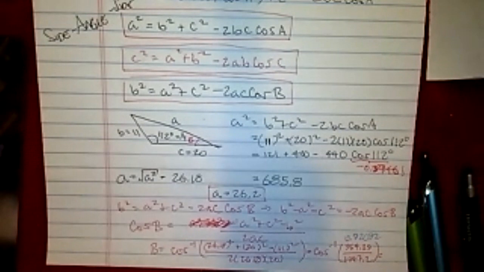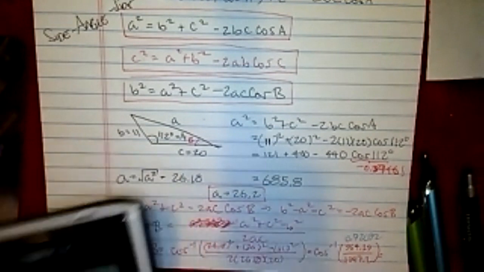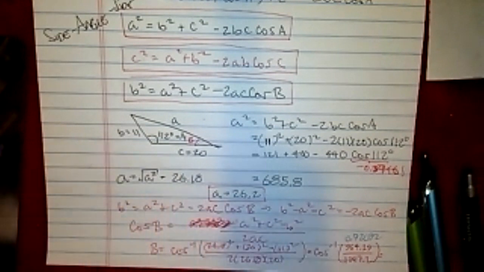Now I'm going to take the inverse cosine of that, and my calculator is in radian mode, so I'm actually going to get it in radians, which is 0.4003497 radians. But let me go ahead and convert that to degrees just to make life easier.